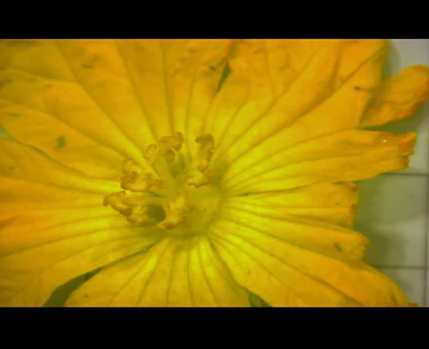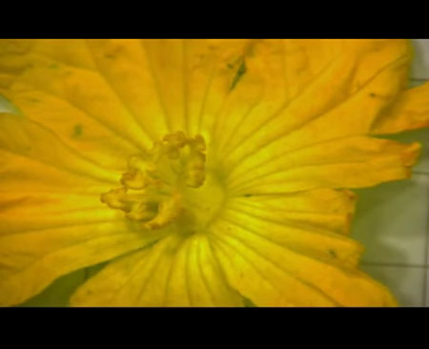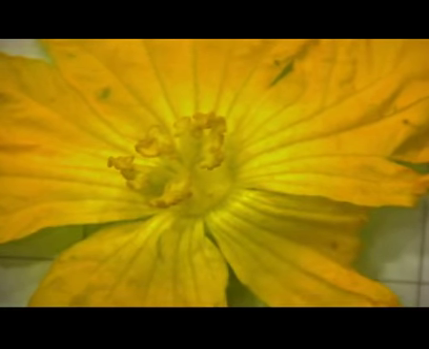Now, please have a look that these stamens, though they appear to be very big, are separate: 1, 2, 3, 4 and 5. So, there are 5 separate stamens. What should this condition be known as? Yes, you are right. This is polyandrous condition.